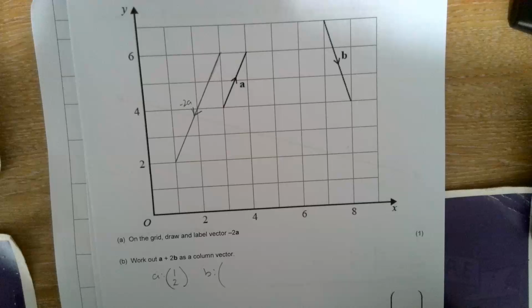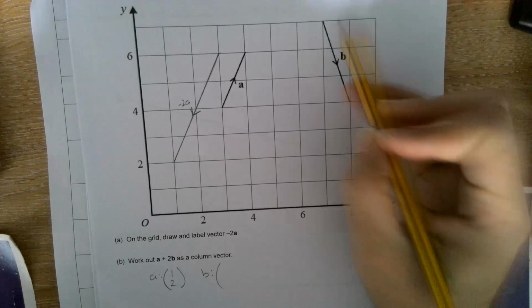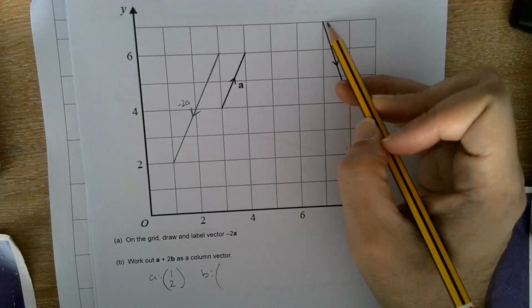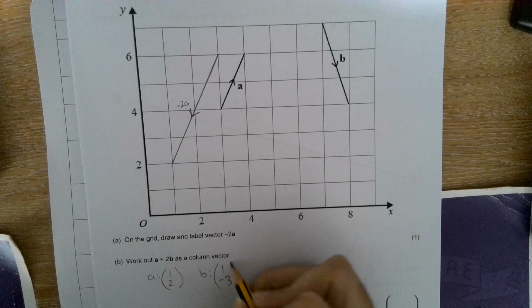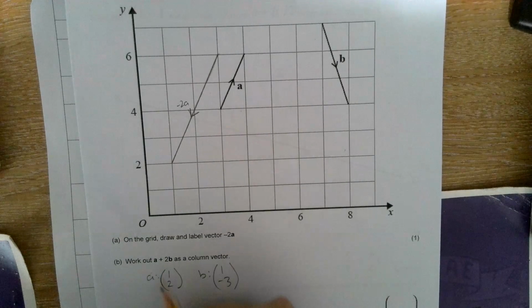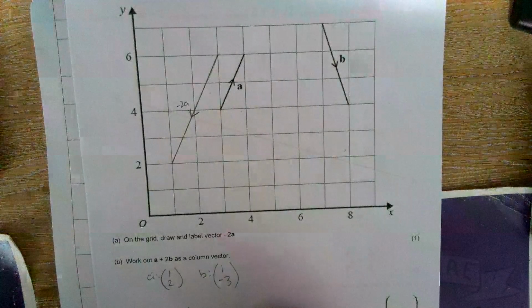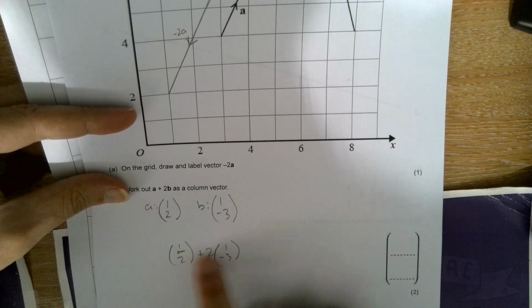So knowing that, can you spot what B is? So B, remember, going from there down to there. Well, how many right or left do we go? We go 1 right, which is 1 again on the top, but then we go 3 down, which is minus 3, like that. Okay, so if I want to work out a plus 2b, it means I want 1 lot of a, it's not a fraction, plus 2 lots of b. So I want that. Okay, (1, 2) plus 2 lots of (1, minus 3).